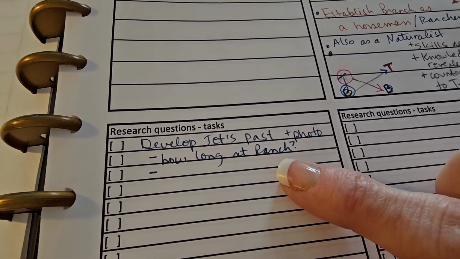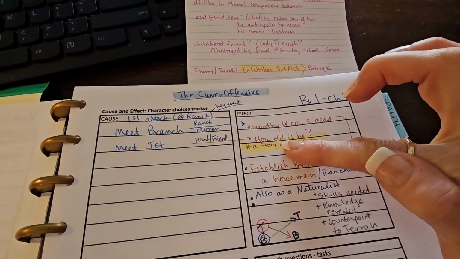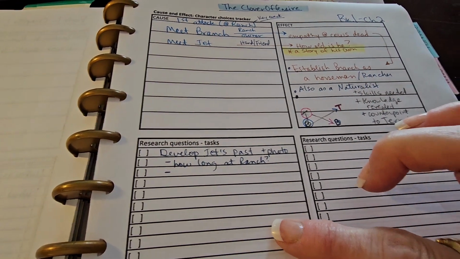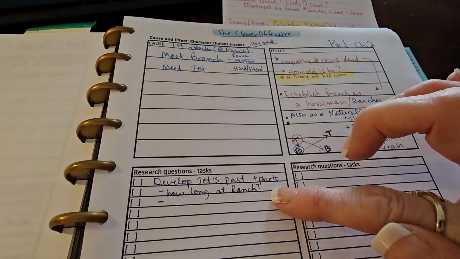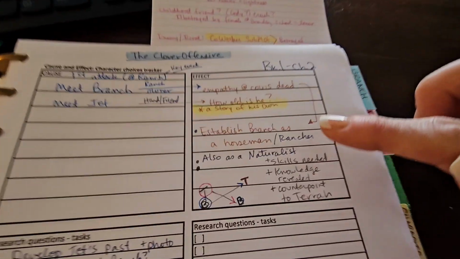And how long has he been at the ranch? So this is where I'm using an existing scene and its details to create for myself a breadcrumb trail, right? A task list that helps me identify for myself additional pieces of the story that I need.